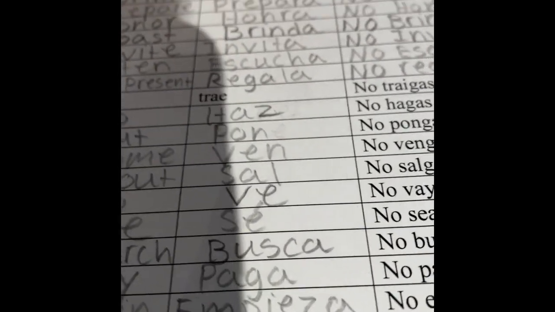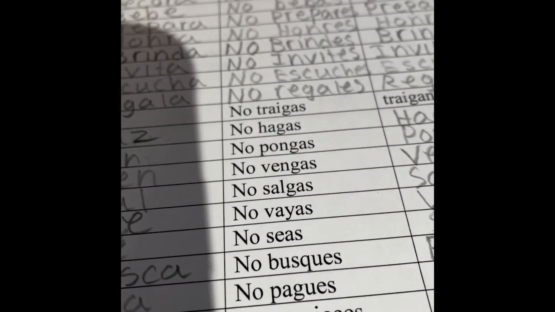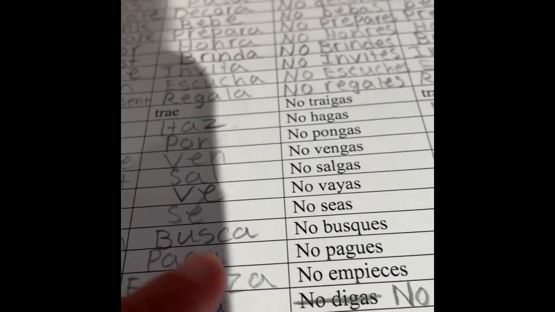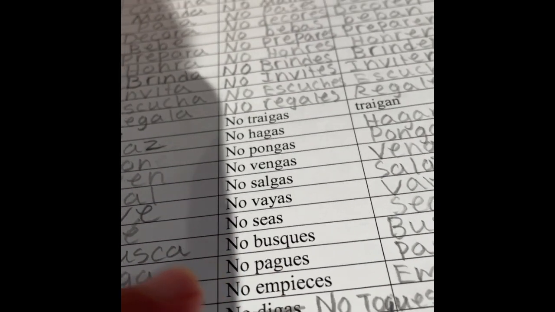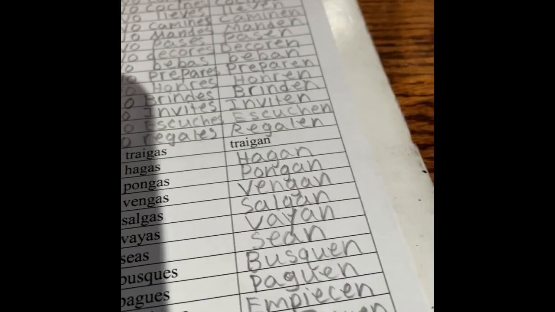To add a C in there, but no. That C actually changes to a QU, so it's no busques. Busca, no busques. So anytime you see a C in a verb like that, you gotta change it to a QU in the negative form. And the plural form is busquen, so, yup.